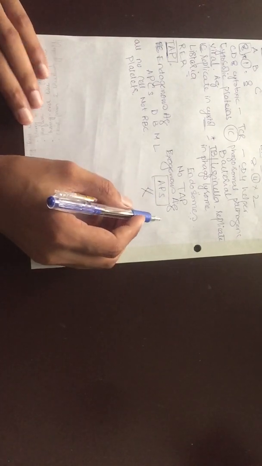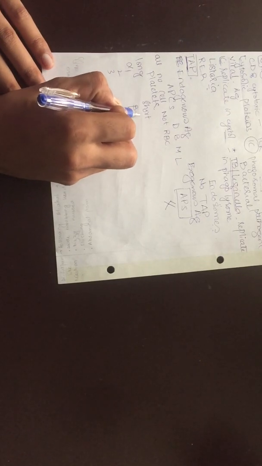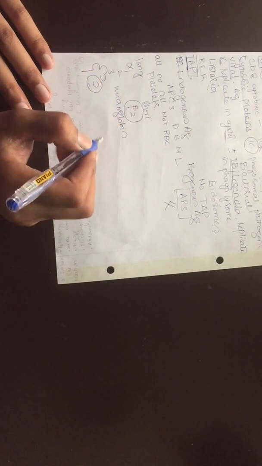Then we have its structure. Regarding its structure, MHC1 has a long alpha 1, 2, 3 structure and a short beta 2 microglobulin.